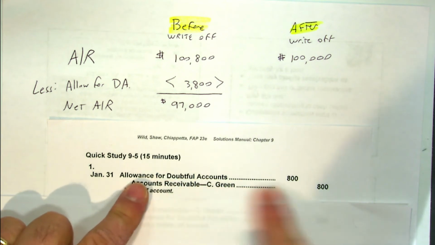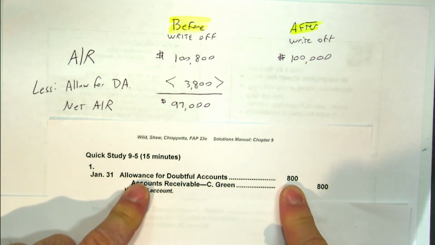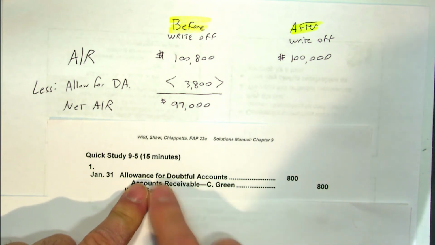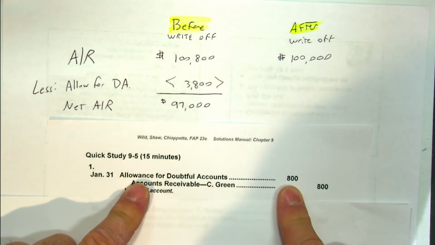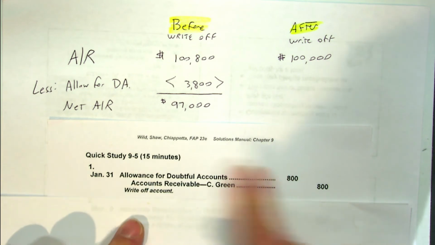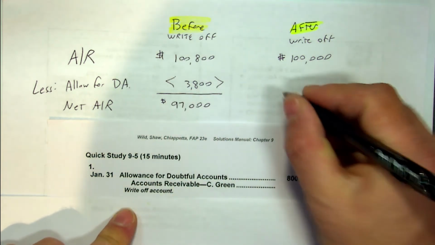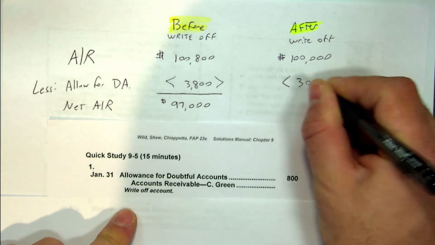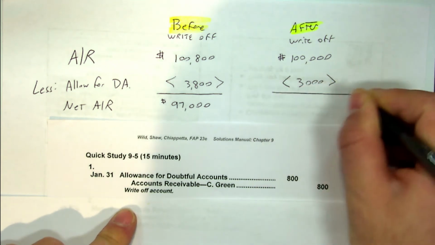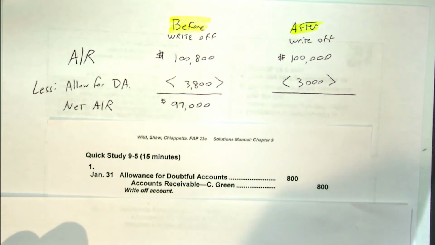Okay, allowance for doubtful accounts. As a reminder, what type of account is that? Contra asset. And it has a normal credit balance, right? So when we debit it, we're actually reducing it, right? So it no longer has a balance of $3,800. It has a balance of $3,000 because we reduced it. Is that correct? Is that right?